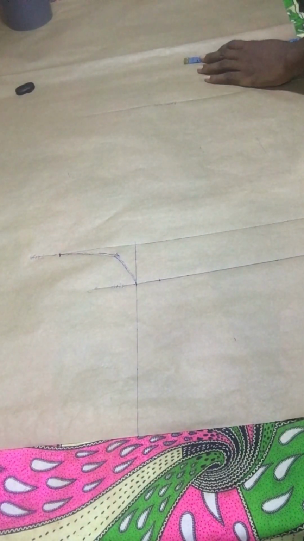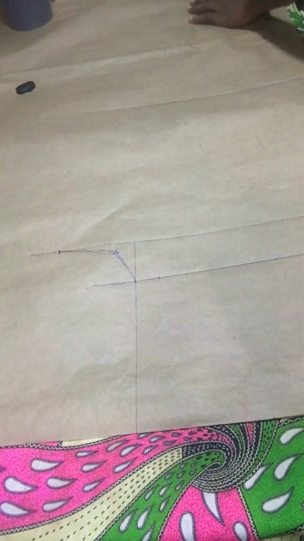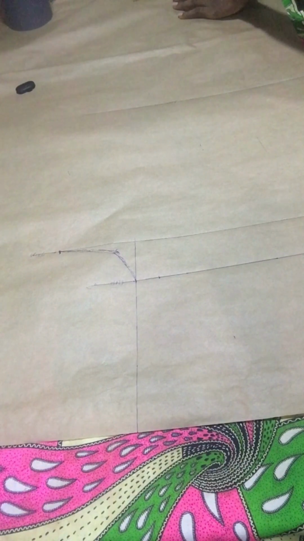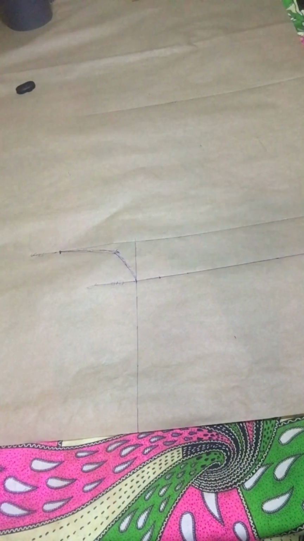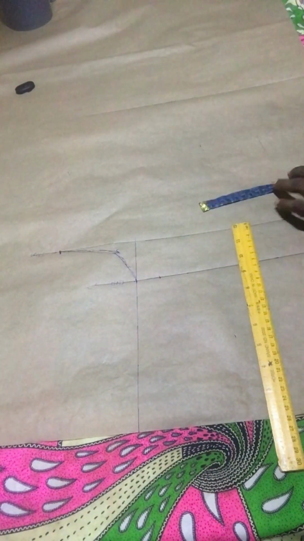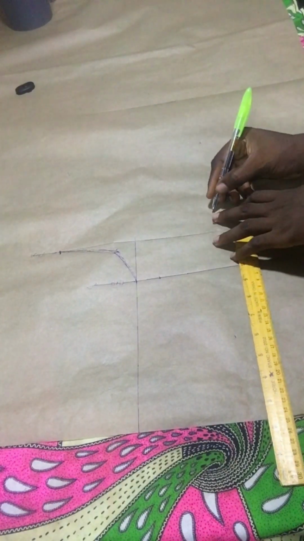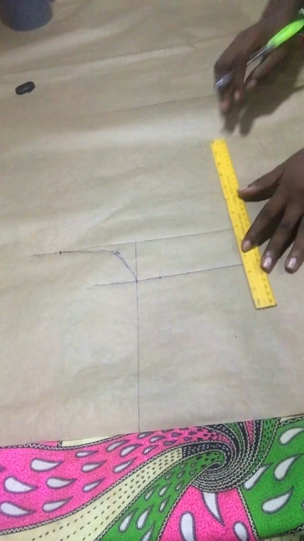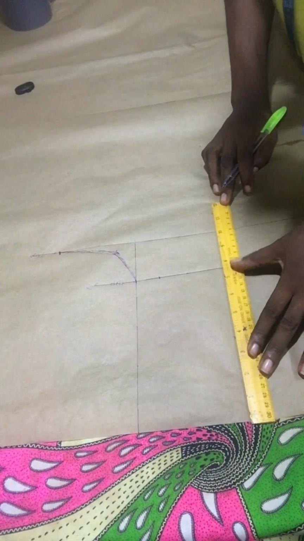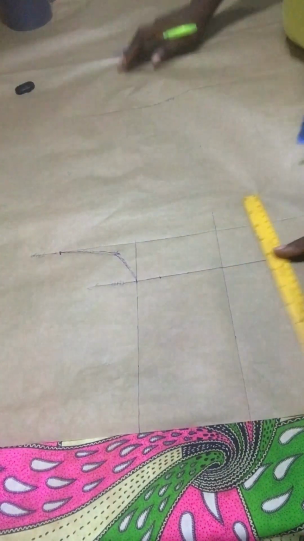Whatever you got, I'm going to take it all the way down to the hem. After doing that, just draw a straight line all the way down to your hem also. Just connect all the dots with a straight line.